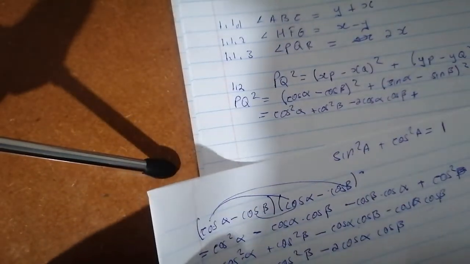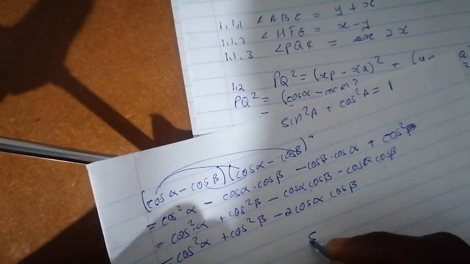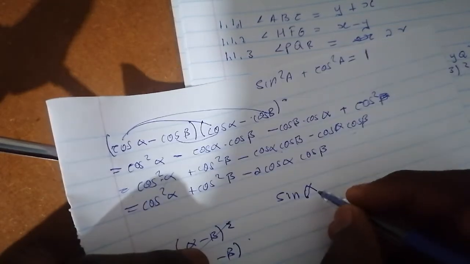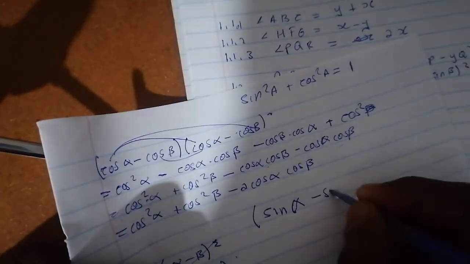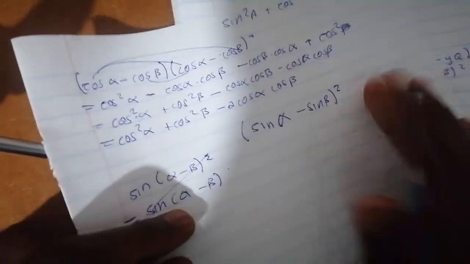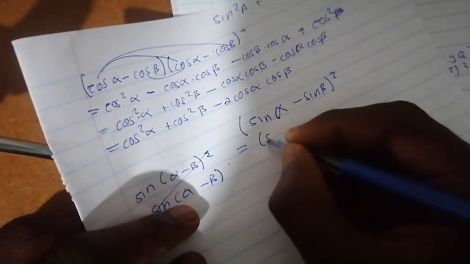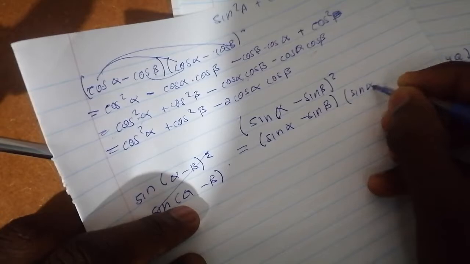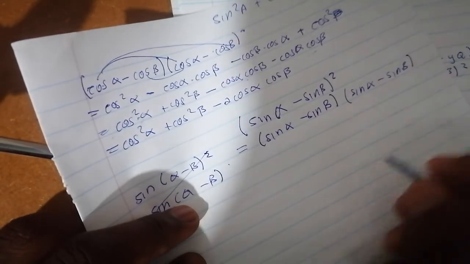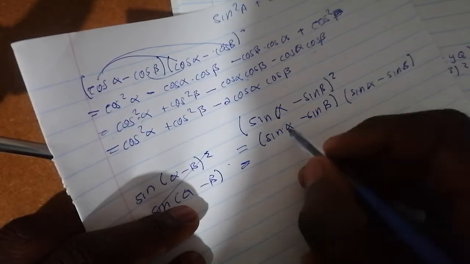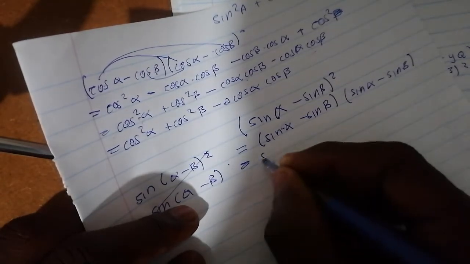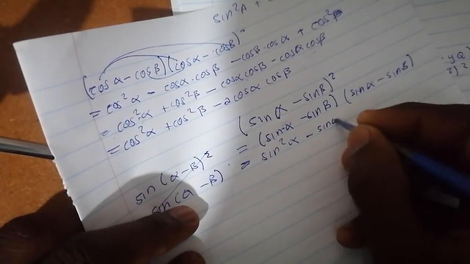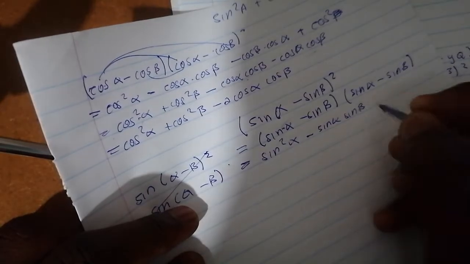So again, here we are given the sine of alpha, open bracket, the sine alpha minus the sine beta, squared. Get this one. So focus on what we're going to do: we're going to expand the bracket. We have expanded the bracket. We're going to use the FOIL method. This one times this one gives sin squared alpha, and this one gives minus sin alpha sin beta, right?